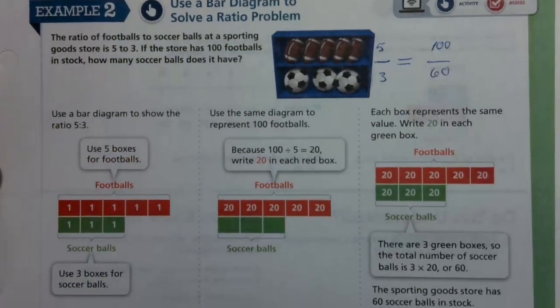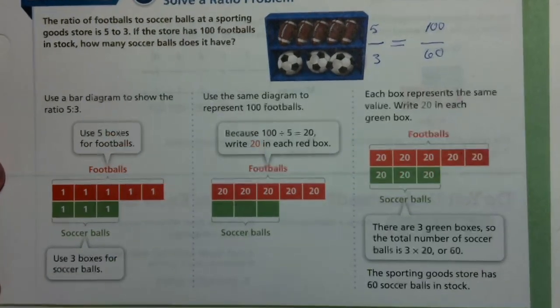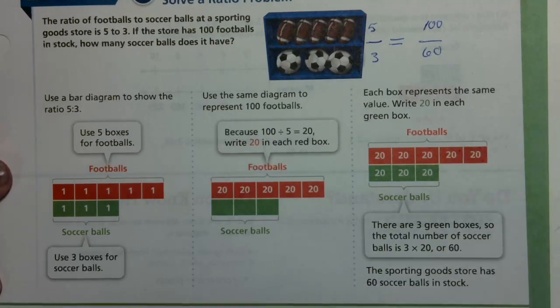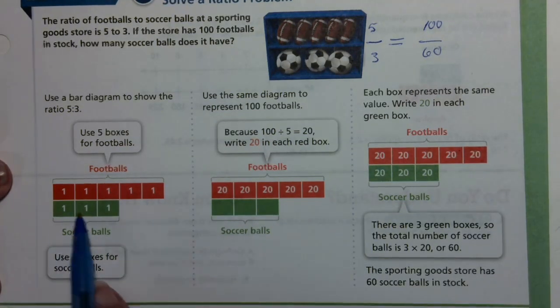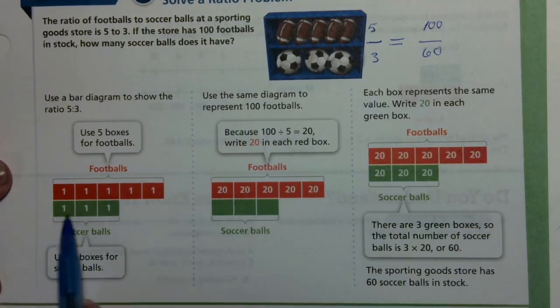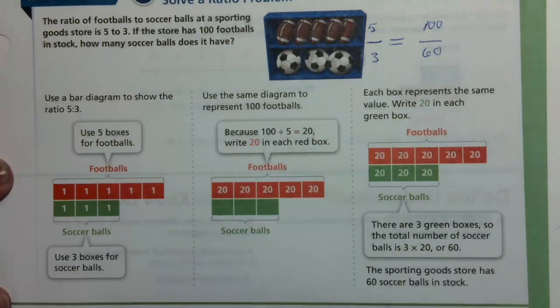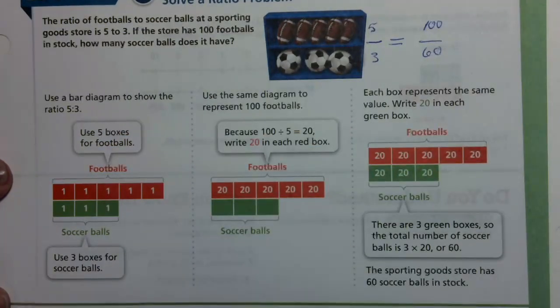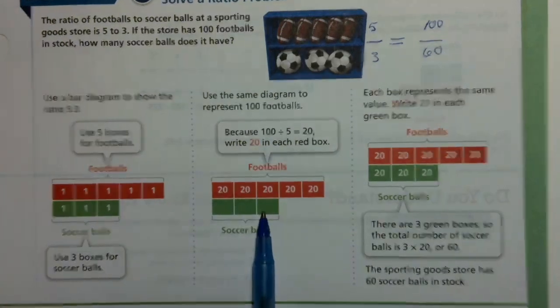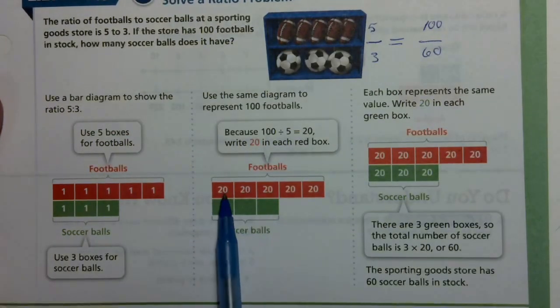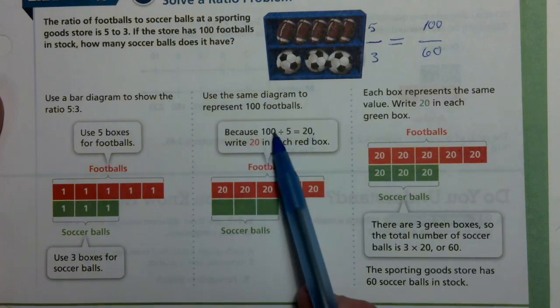All right, so let's go down to the picture. We're going to use a bar diagram to show 5 to 3. 1, 2, 3, 4, 5, 1, 2, 3. 5 of these to 3 of these. That's easy. They're all the same size. Okay, if we use the same size diagram over here, but we want each one of these to have 20 in it. Why 20? Because 100 divided by 5 is 20.